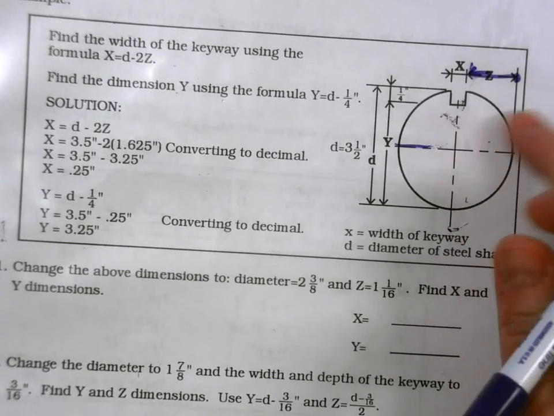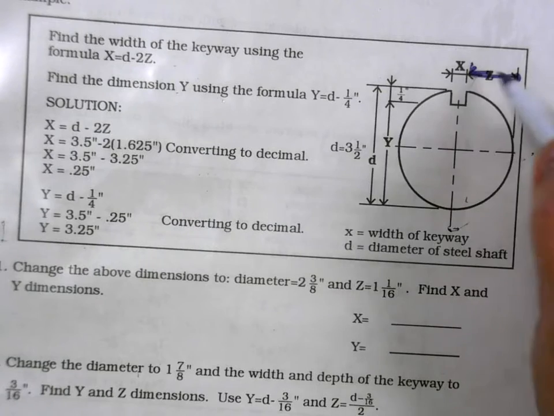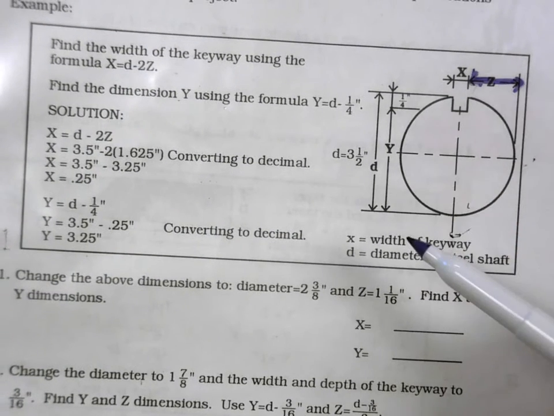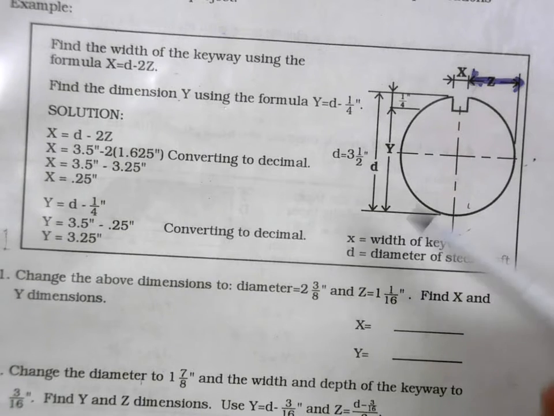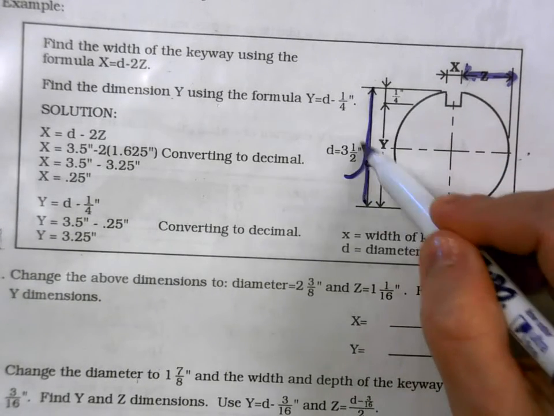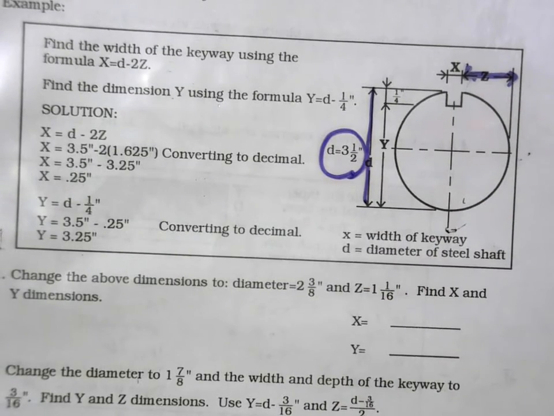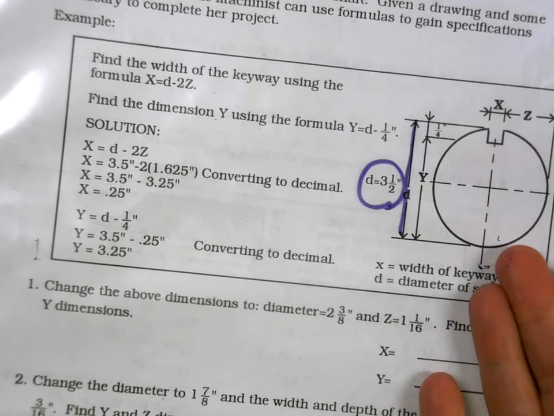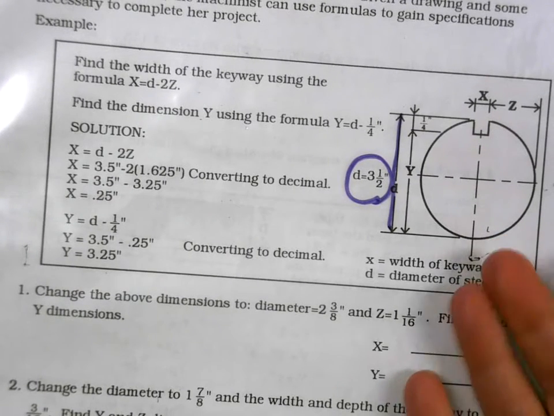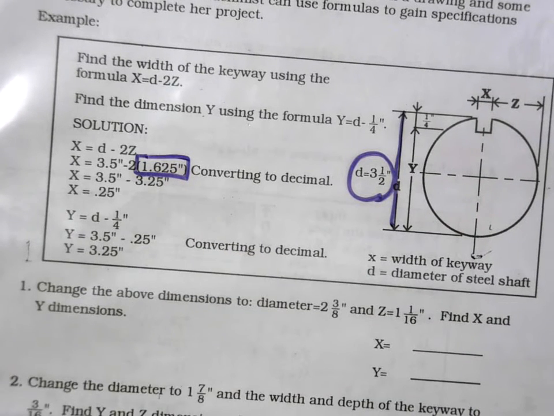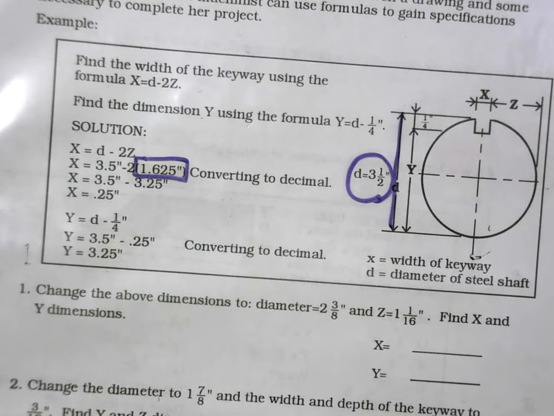The only problem is, and we found this out last class period, that it doesn't tell us what the measure of Z is. We're supposed to use Z and the diameter. It gives us the measure of the diameter right here, but it forgets to tell us what the measure of Z is for this particular example problem. However, we know what it is because they've worked this out for us and already plugged it in, even though they didn't give it to us.